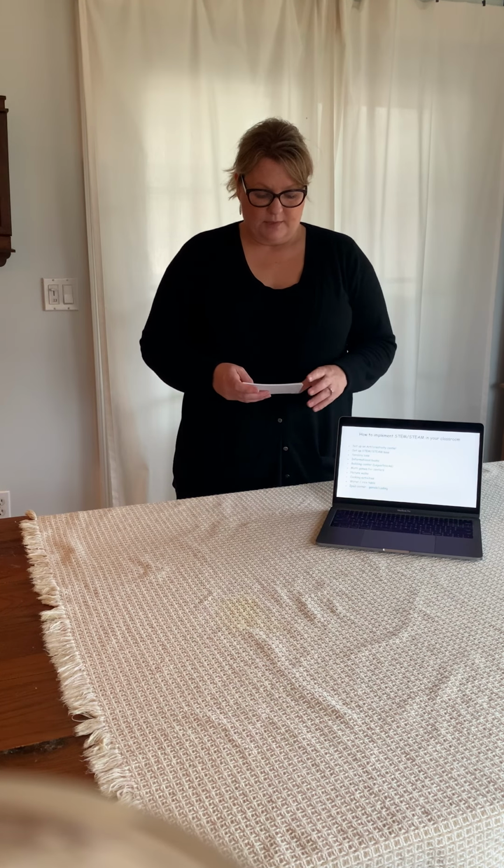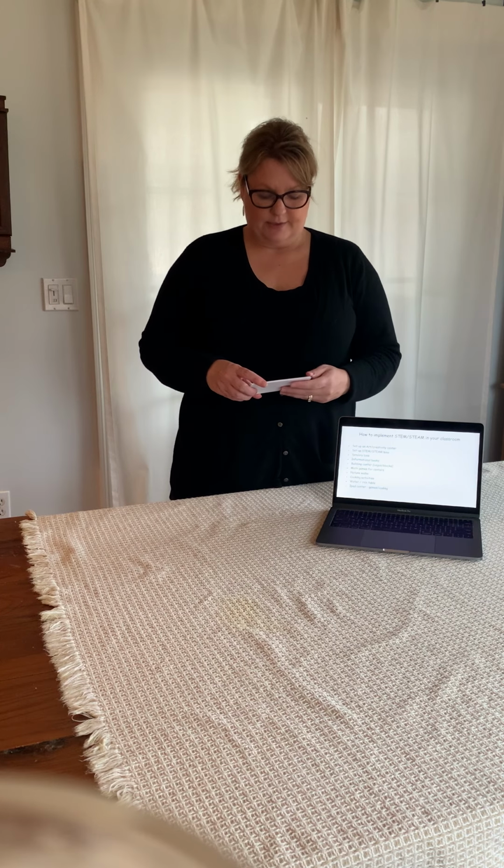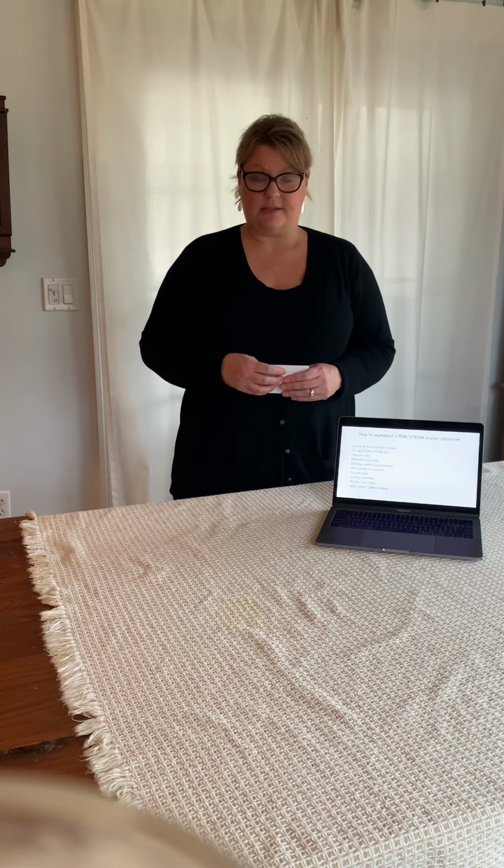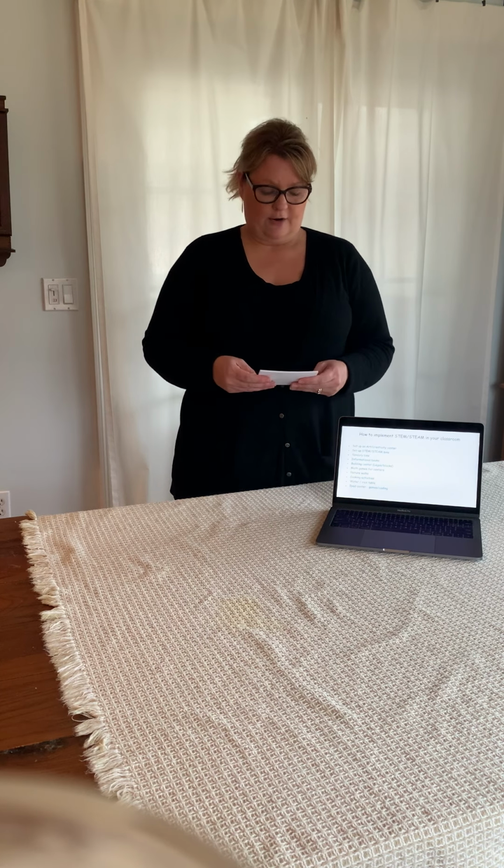Ways that you can implement STEM and STEAM into your classroom. So there's different ways that you can go about it. Currently I work in a kindergarten classroom and we have STEM bins and we have different areas of the classroom that's designed to have them experience those different areas.